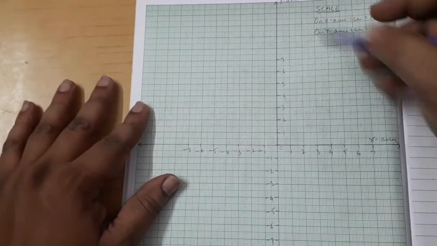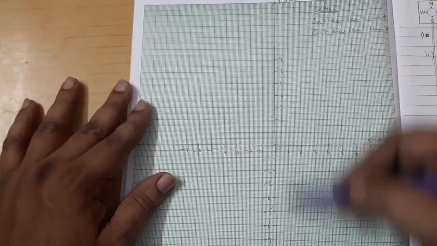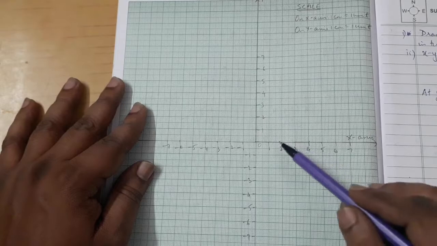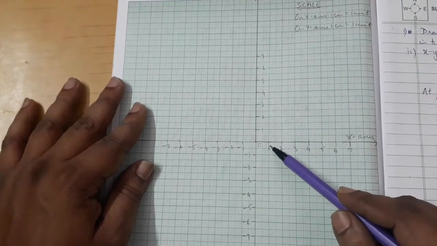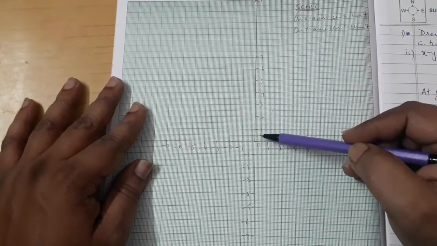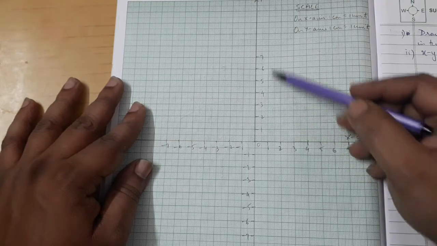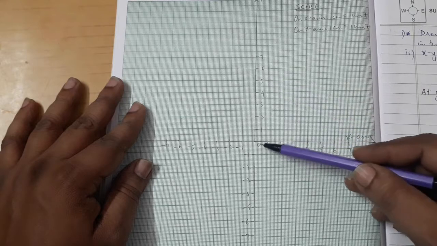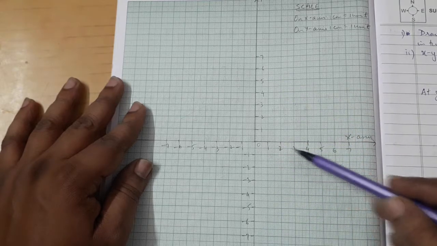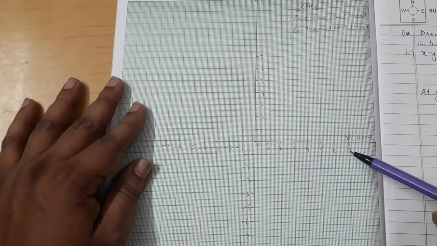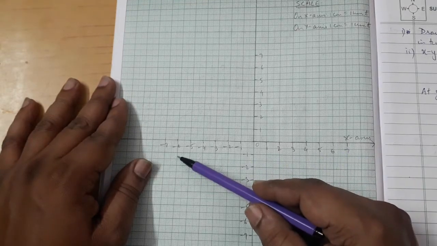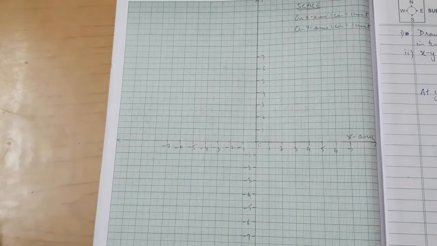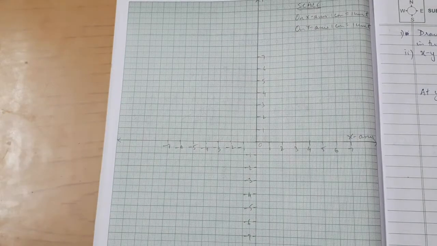Here's a graph. I've already plotted the x-axis and y-axis, and the scale remains the same. On the x-axis it is 1 centimeter per unit, and on the y-axis also it is 1 centimeter per unit. Once again, the top half of the y-axis is positive, the bottom half is negative, and on the right hand side the x-axis is positive, whereas on the left hand side the x-axis is negative. Now let's begin plotting the points.